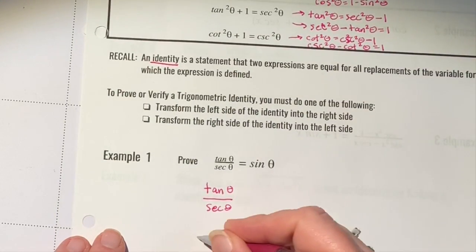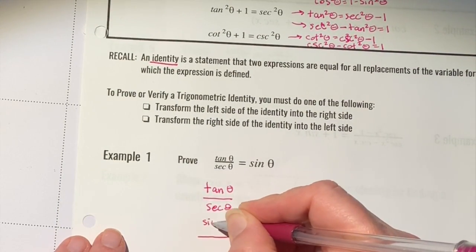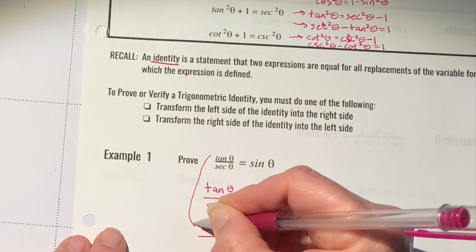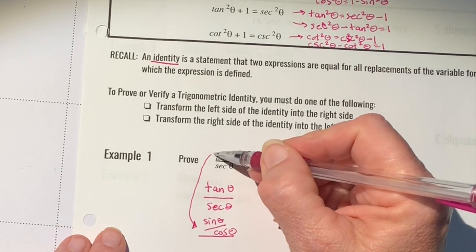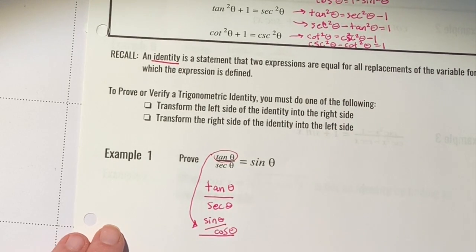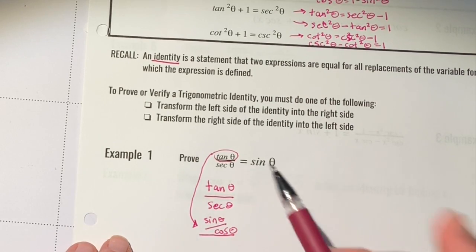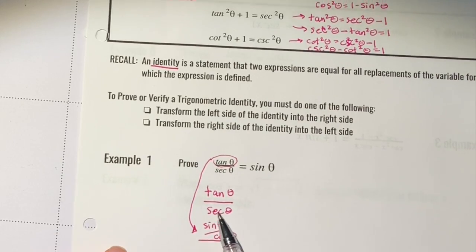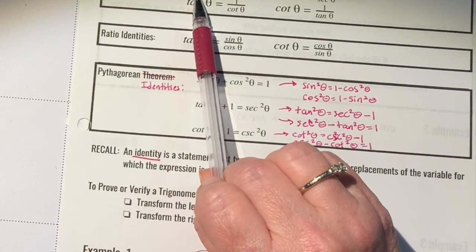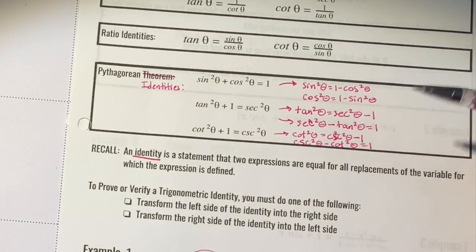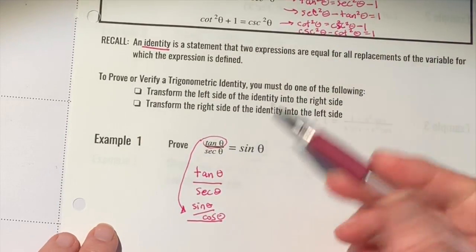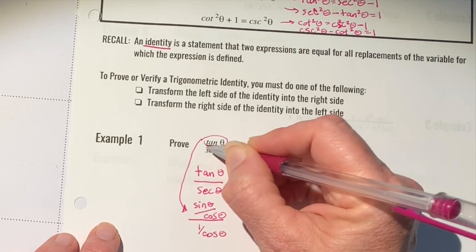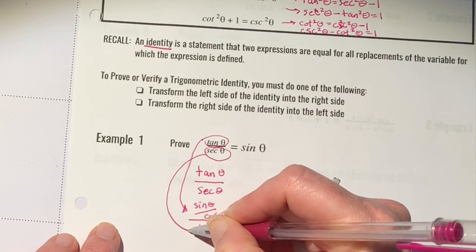Let's rewrite tangent as sine theta over cosine theta. So I'm just substituting because tangent is equivalent to sine over cosine. All right, in the same way, secant can be rewritten as a cosine function. So I'm going to look up here. Secant, remember, is the reciprocal of a cosine, so I can always interchange secant into 1 divided by cosine theta. So this becomes that.